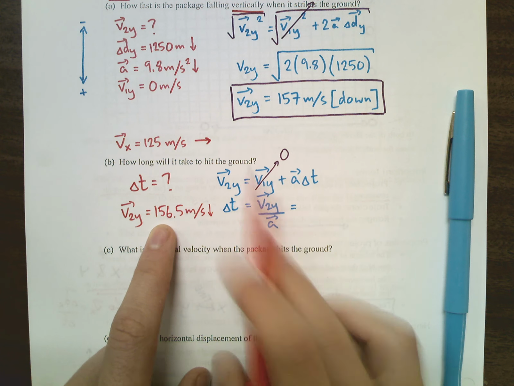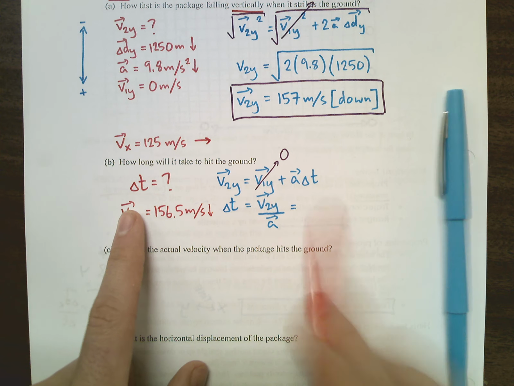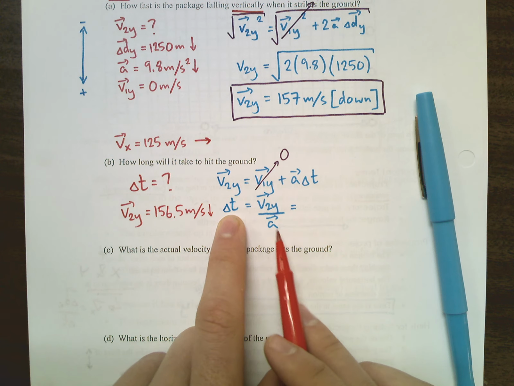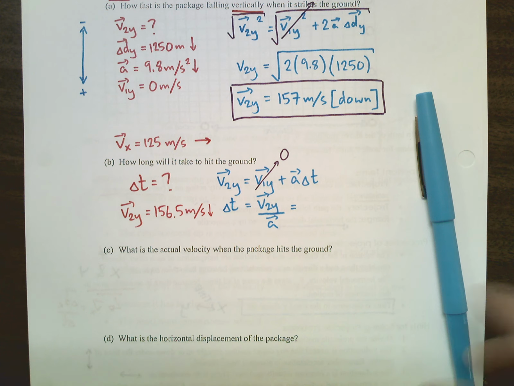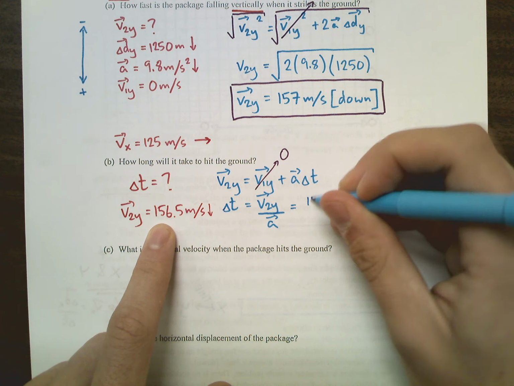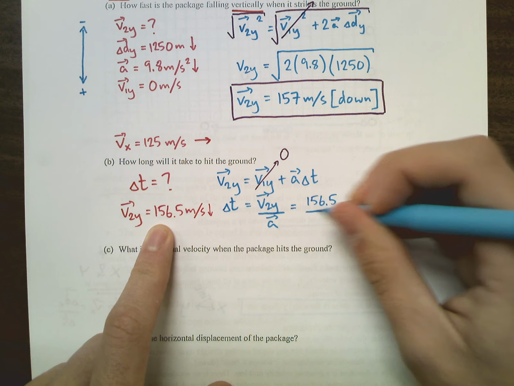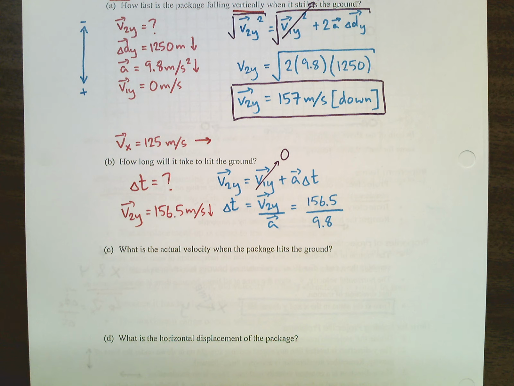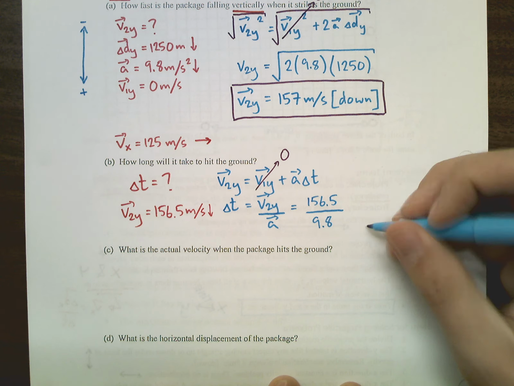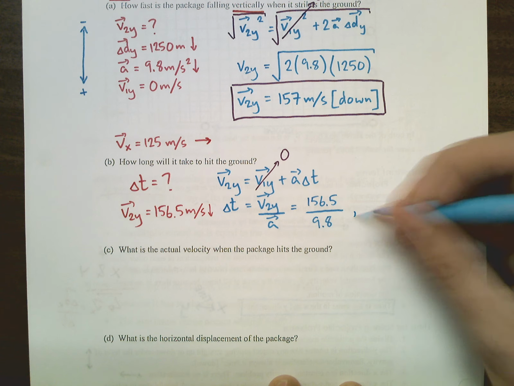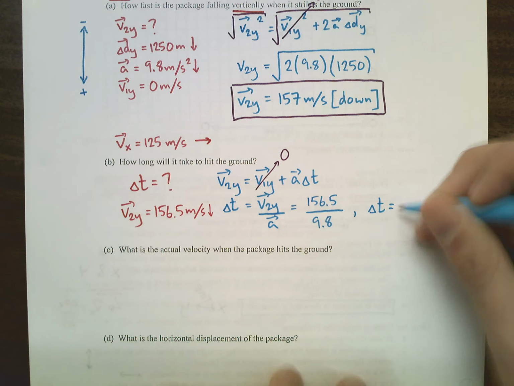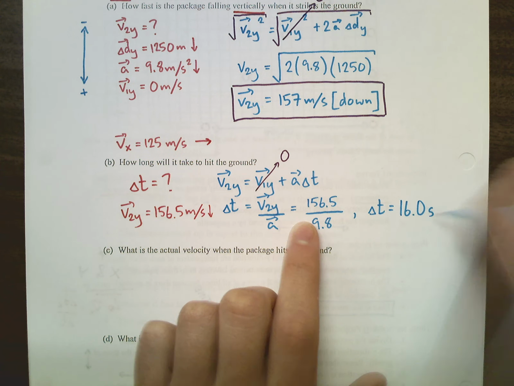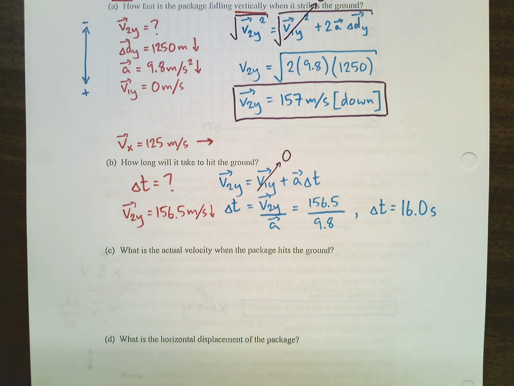Don't use your rounded answer for part B in a question, because it will change how accurate your time answer is. It'll change how well it's rounded. So what we need to do is use our 156.5 instead of 157 and our 9.8 meters per second squared down. And we will get that delta t is equal to, if I plug this into my calculator, 16.0 seconds. 16.0 seconds.